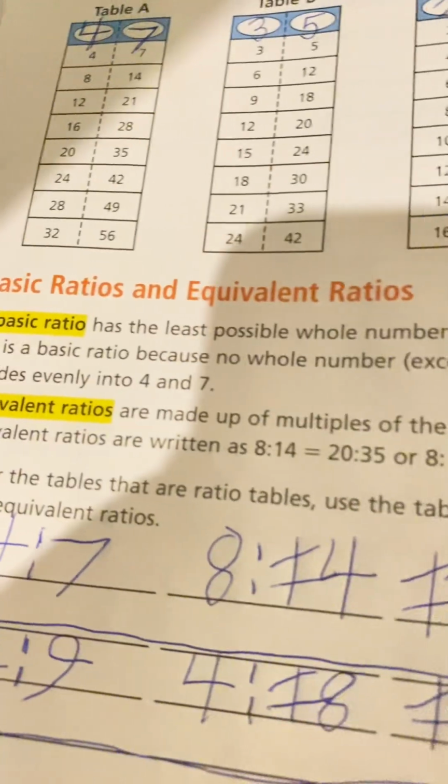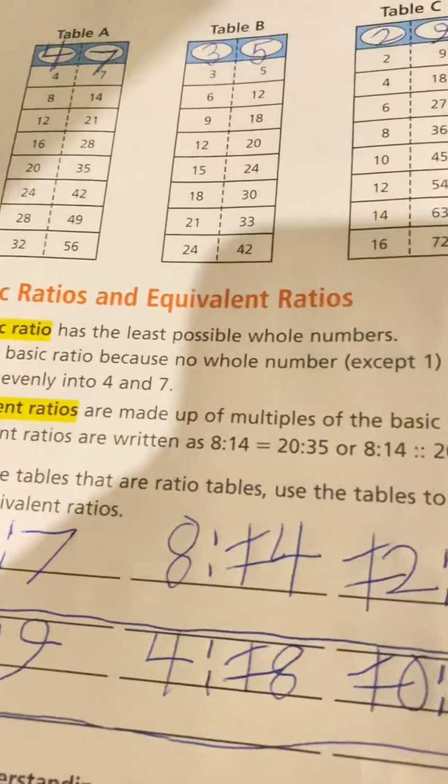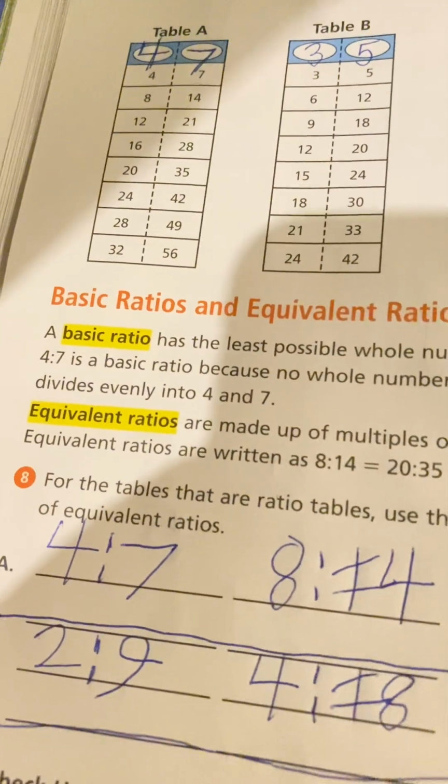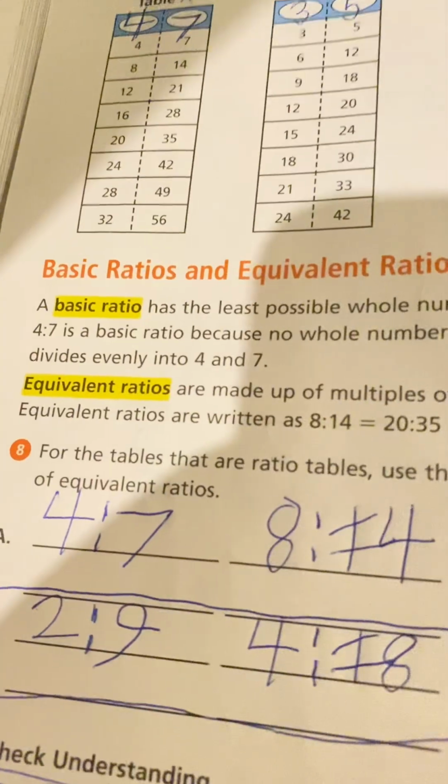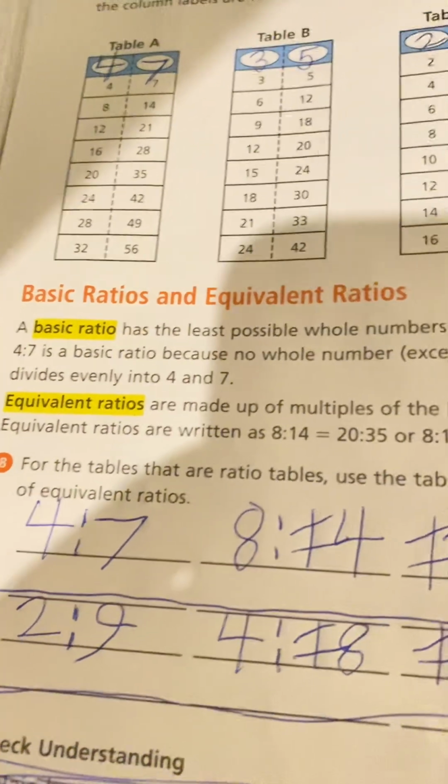A basic ratio has the least possible whole numbers. 4 to 7 is a basic ratio because no whole number, except for 1, divides evenly into 4 and 7. But what is a ratio in general?